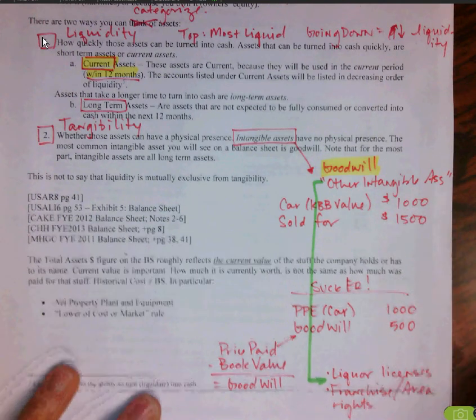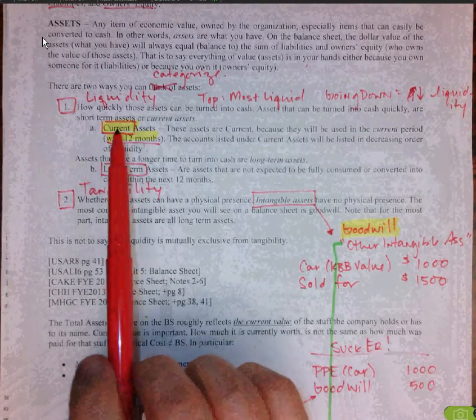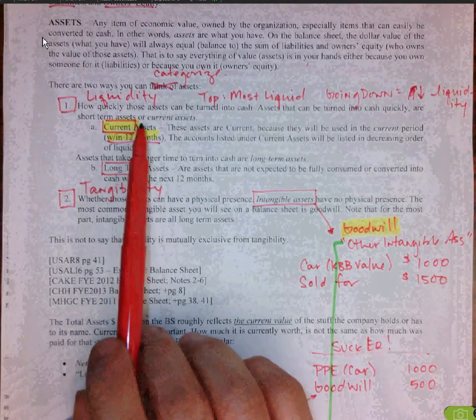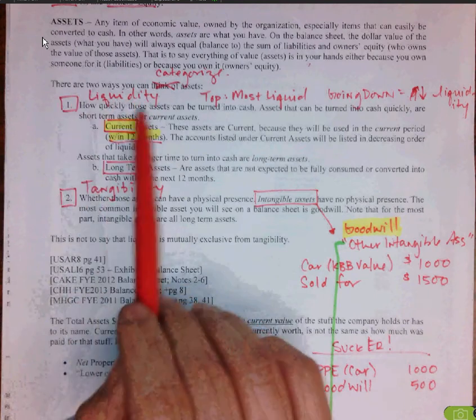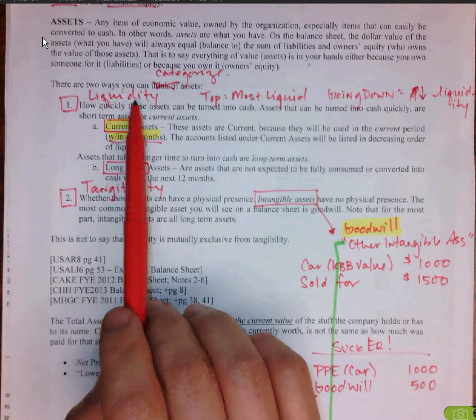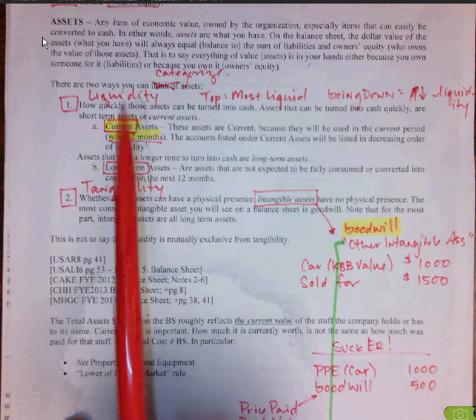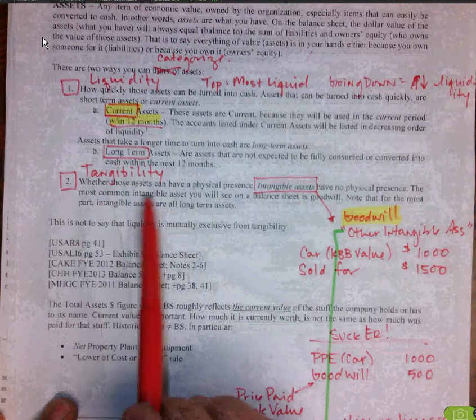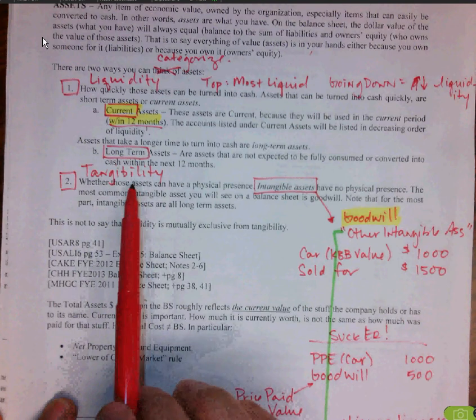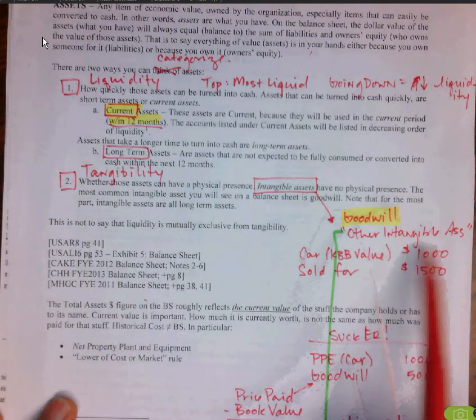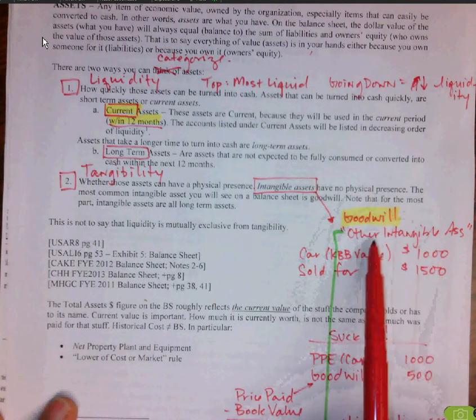Okay, so again, as a quick review, there are two ways to start thinking about how to categorize your assets on the balance sheet. You can categorize them in terms of liquidity, which you almost always see on balance sheets. And then you can see how people will also break out tangible versus intangible assets. The intangible assets will generally have their own lines, and this is usually what you'll end up seeing.